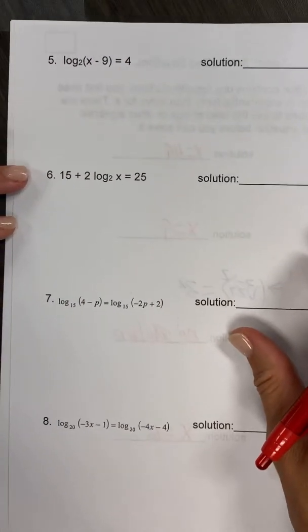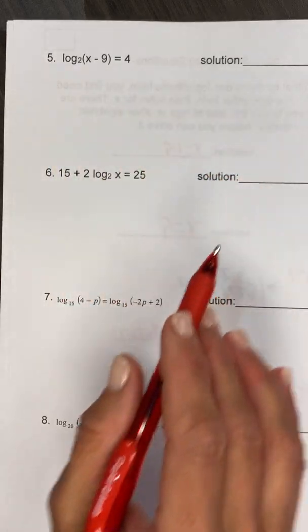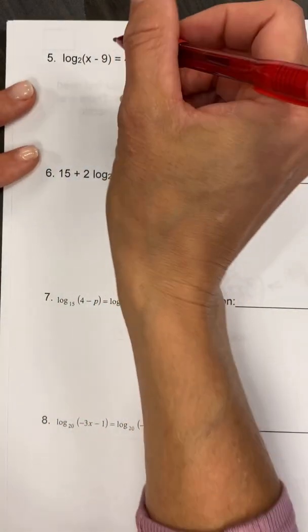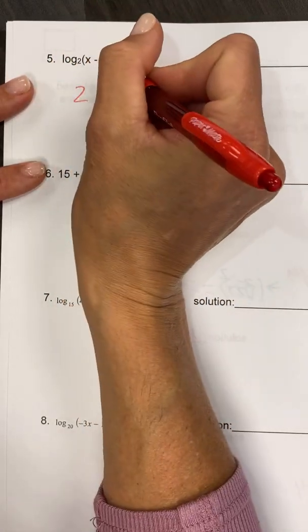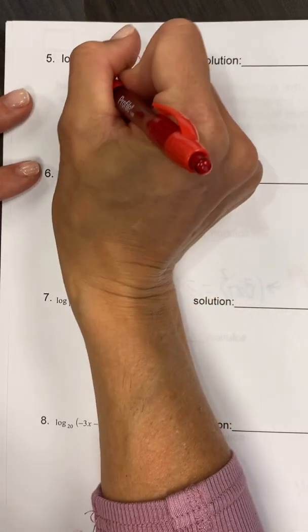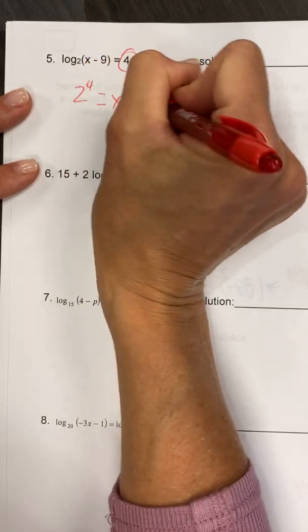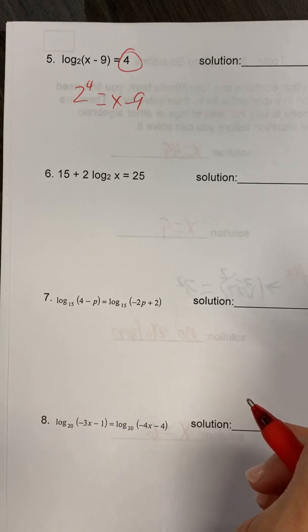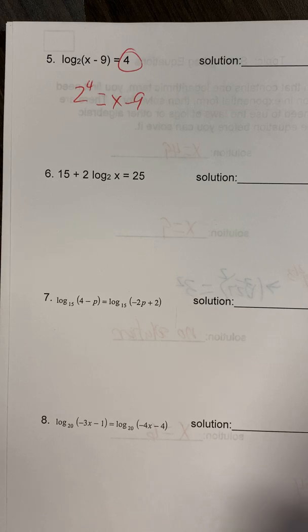All right, number 5. Oh, this one looks a little bit different. Now I have an expression, don't I? Okay, but again, let's write it in the exponential form first. So how would I write this? 2 raised to x minus 9. No, which one's the exponent? The 4. 2 raised to the 4th power is whatever is left, x minus 9.